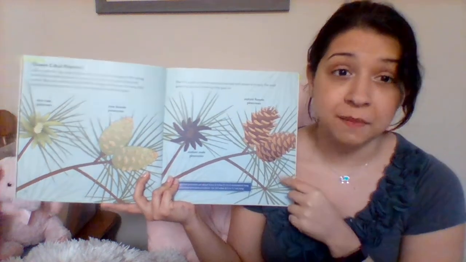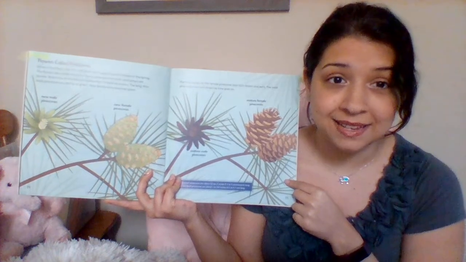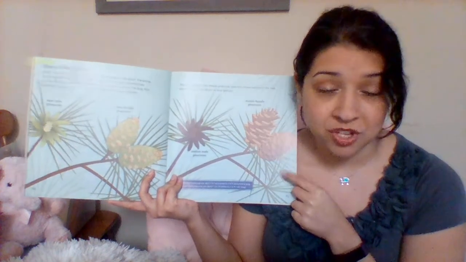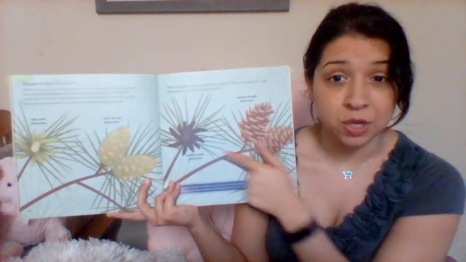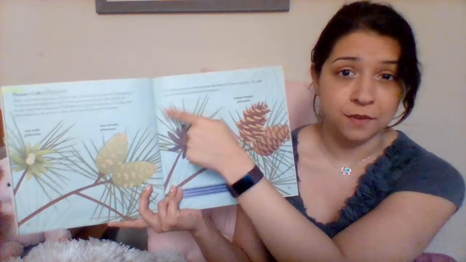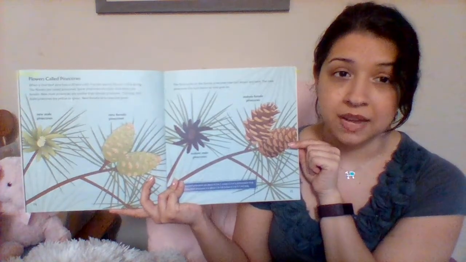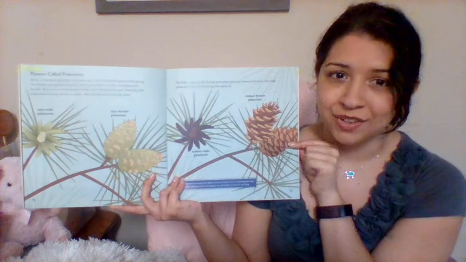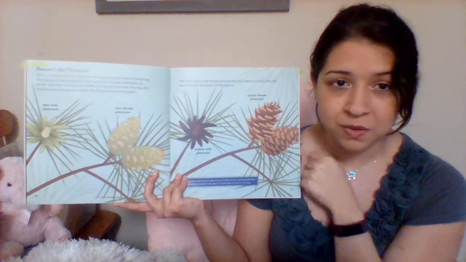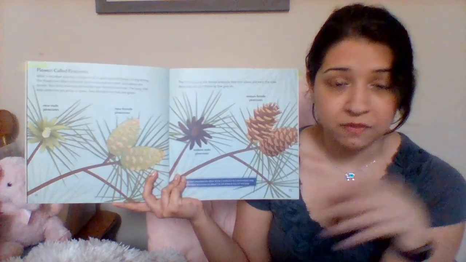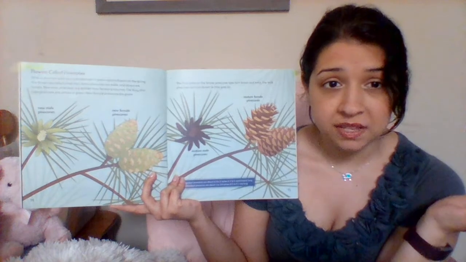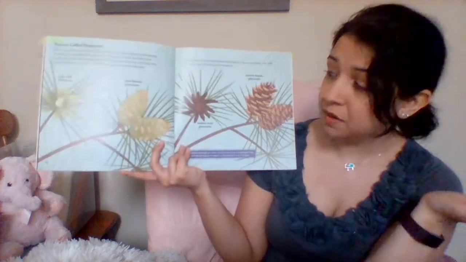And I'm going to assign this book to you guys in HMH so that you can access it and get a better look at these pictures and the information here so that you can answer that question more easily. So what are the two different types of pine cones? We've got male, we've got female, and what is their difference? What's different about them?